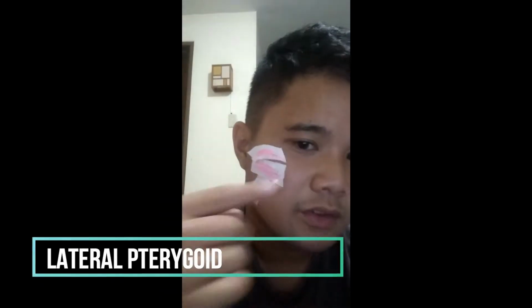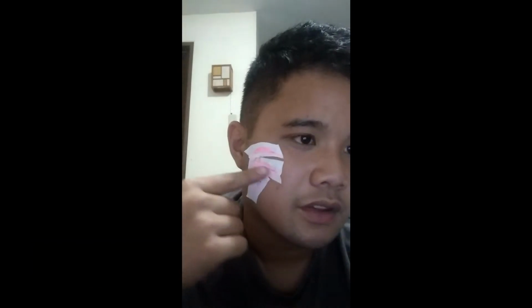Lateral pterygoid. So these are the lateral pterygoid, and the origin is in the infratemporal fossa and the lateral pterygoid plate. The insertion is in the anterior side of the condyle and the pterygoid fovea.